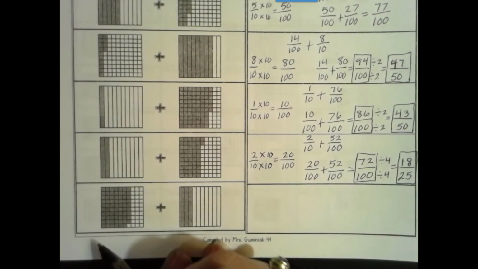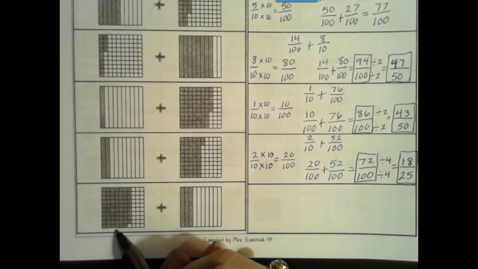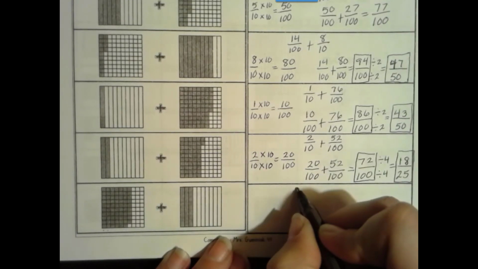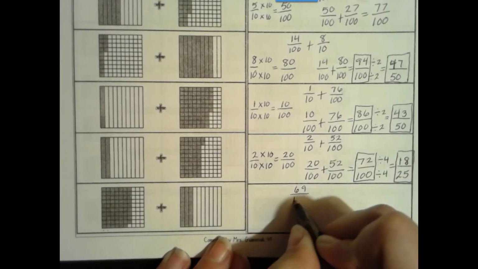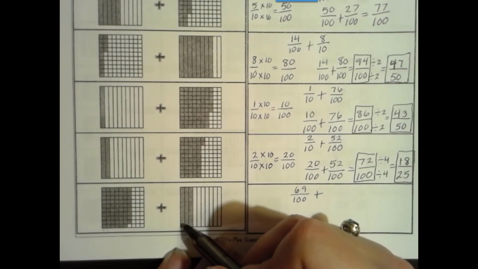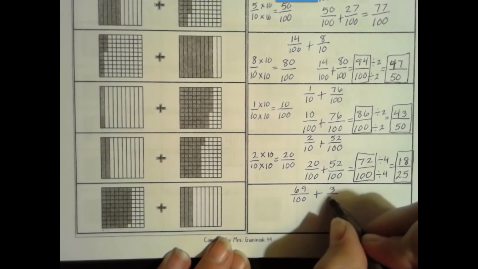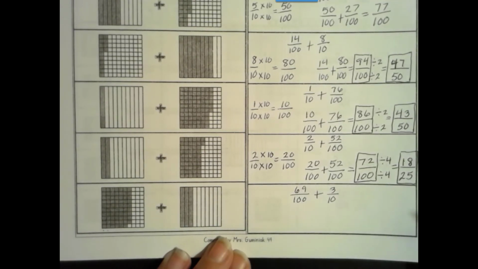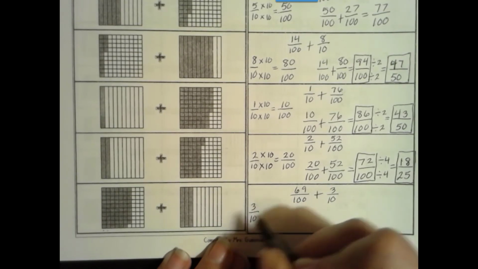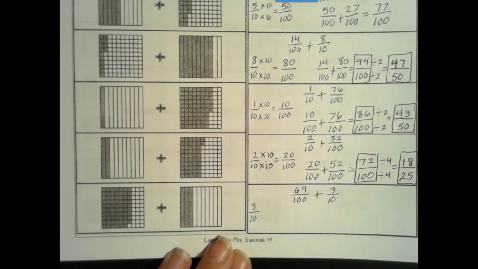Okay, and then our last one down here, we have 10, 20, 30, 40, 50, 60, 9 hundredths plus 3/10. So I gotta change these because they're not the same size pieces.